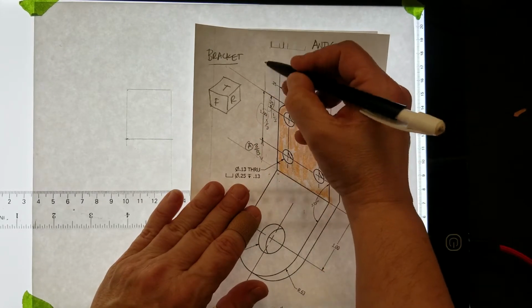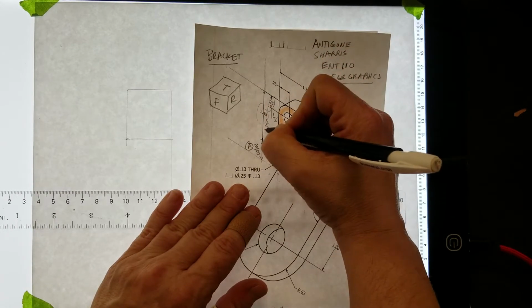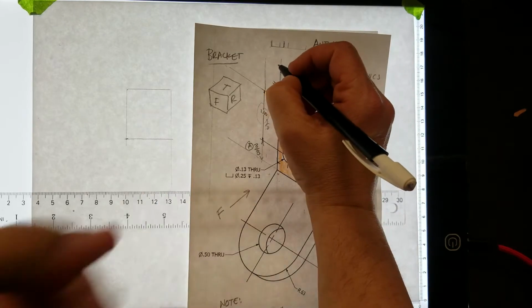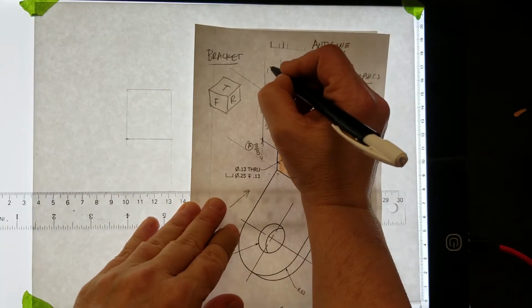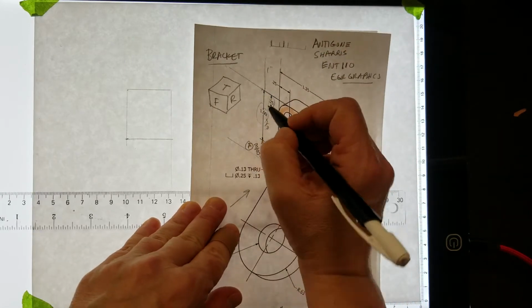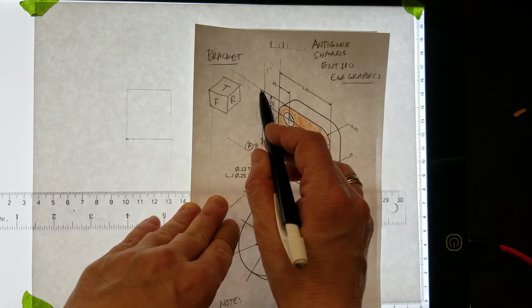So this is going to take up at least, the combined of these two dimensions, at least 1/2 plus 3/8. In round numbers, we can say 1 inch, because don't forget, you need a little bit of an extension of your extension line past the dimension, which is 1/16 of an inch.